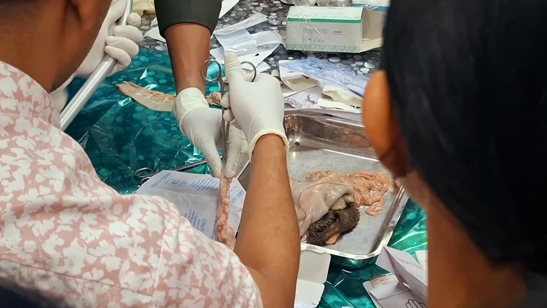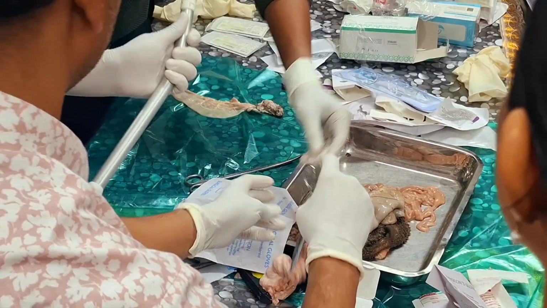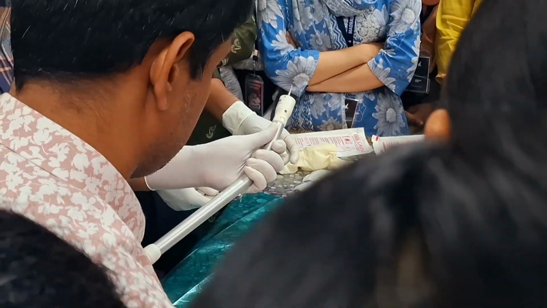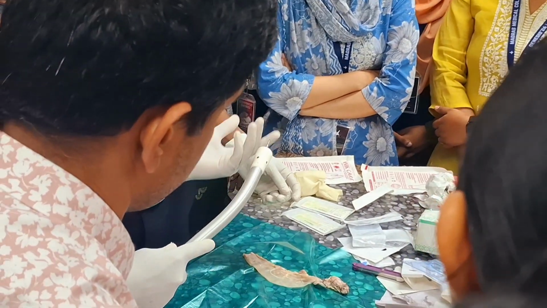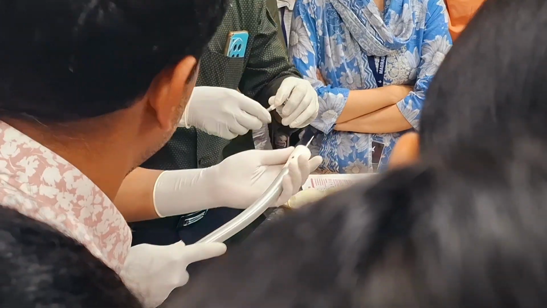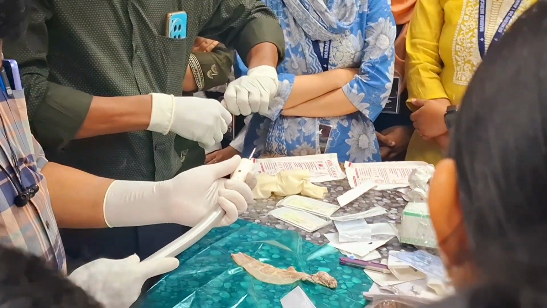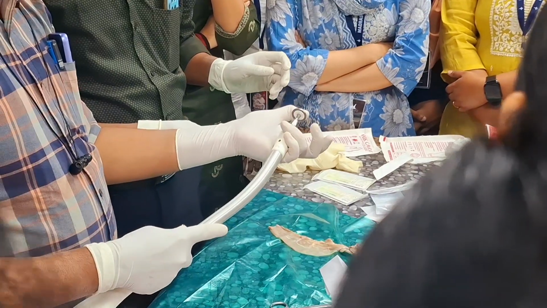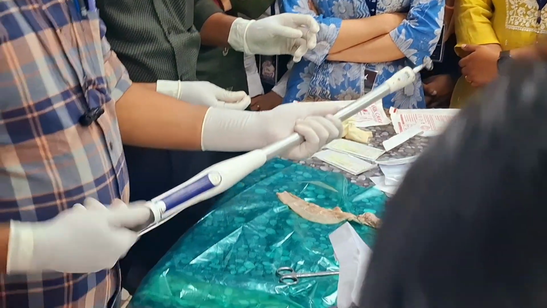And this stapler will have two parts. It usually comes like this.